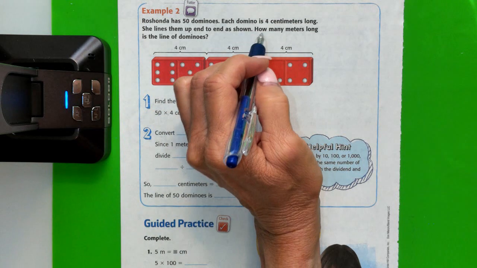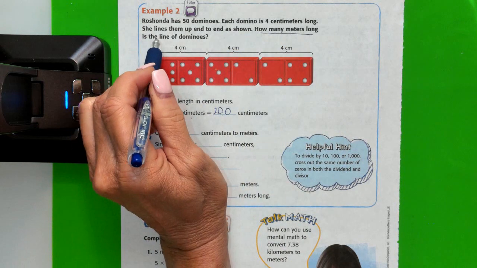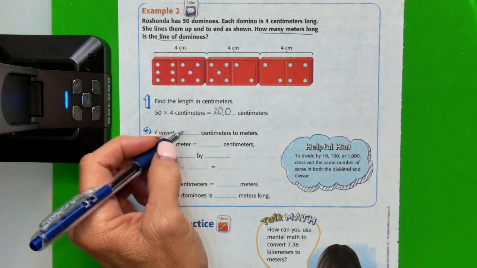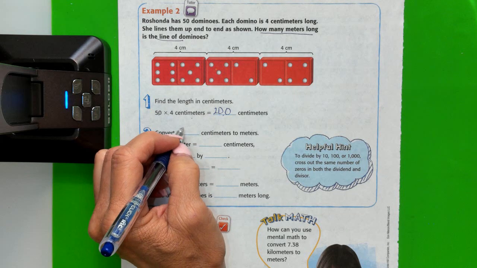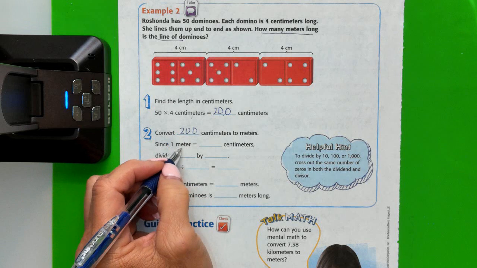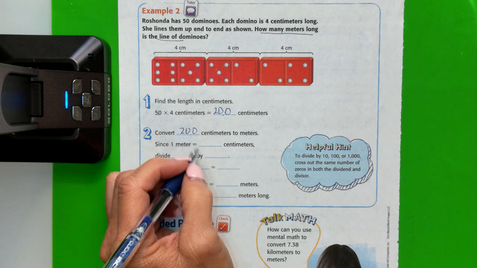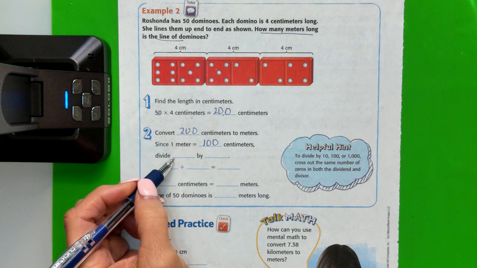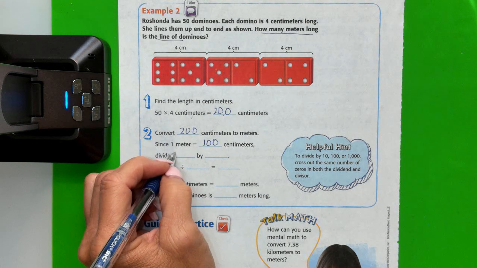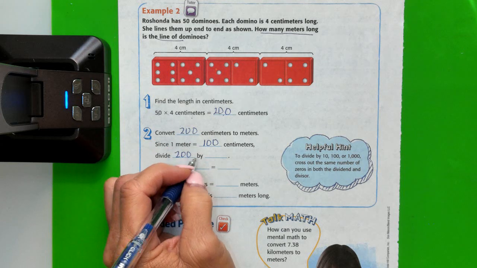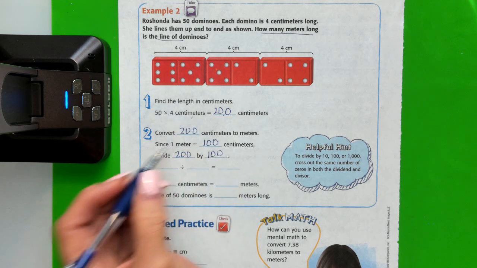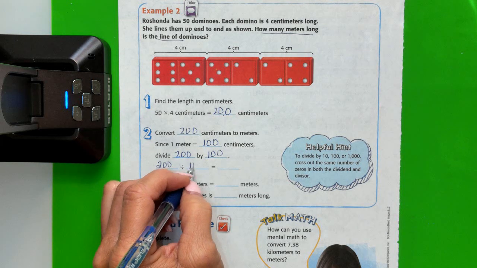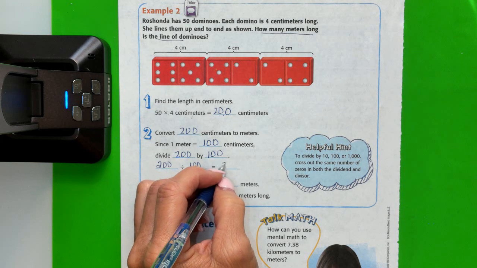But that's not what they want to know. They want to know how many meters that is. So we're going to convert 200 centimeters to meters. Since 1 meter equals 100 centimeters, we're going to divide 200 by 100. So let's rewrite that. 200 divided by 100 is 2.